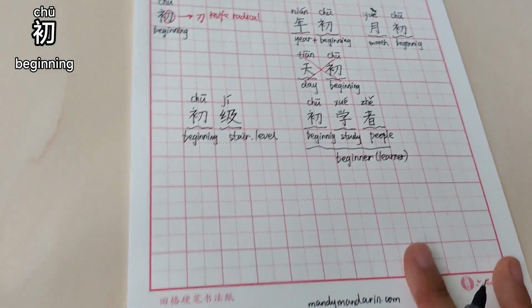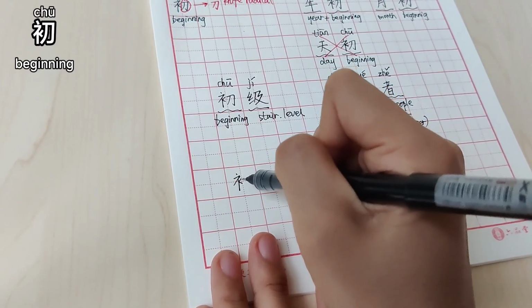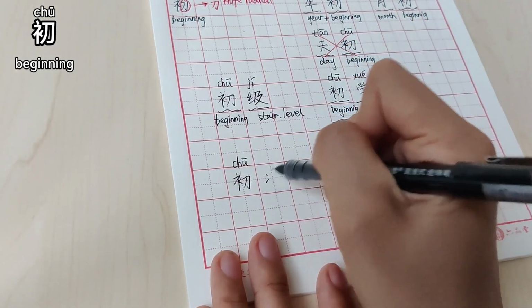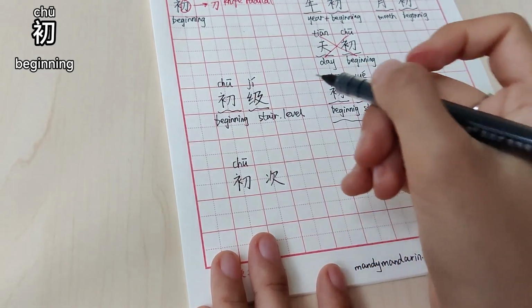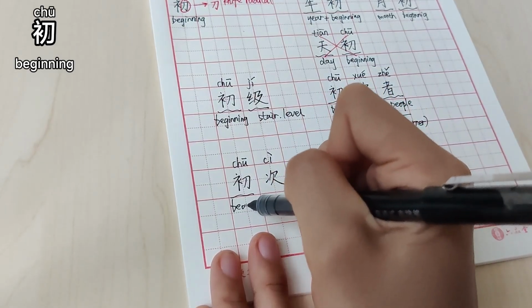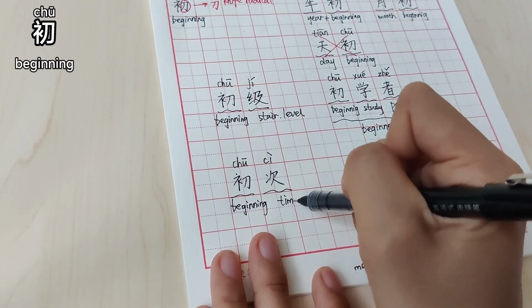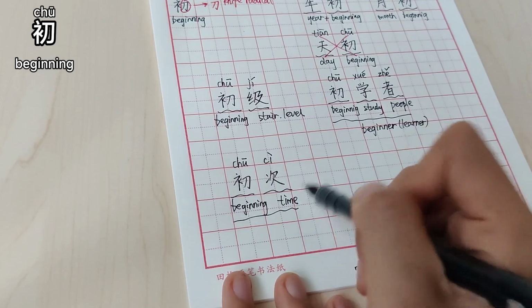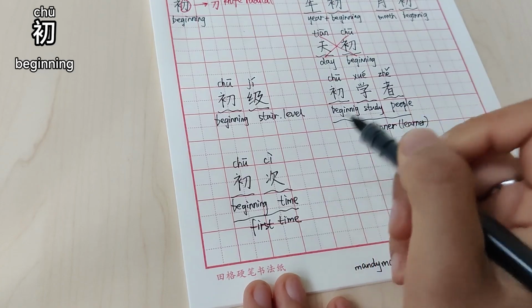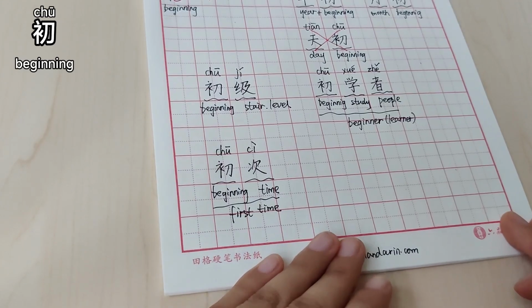And the last word for 初 is 初次, beginning. The 次 could mean time. So 初次 means first time. And I know some of you might know that we have a different word for first time.